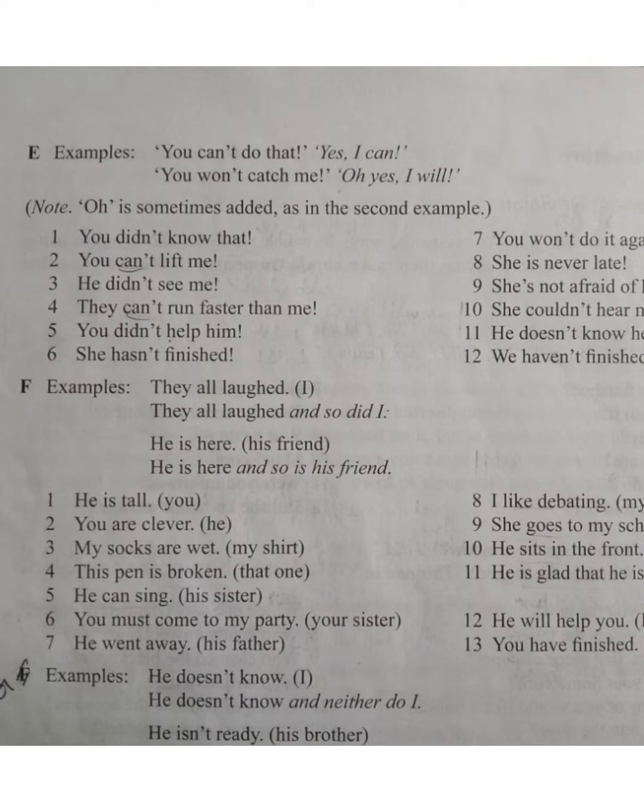You can't do that. So, what is the response? Yes, I can. Okay. And you won't catch me. Oh, yes, I will. Okay, so keep in mind the auxiliary verb being used here. So in the first question, you didn't know that. Yes, I did. Positive response you have to give because the statement is in negative form.